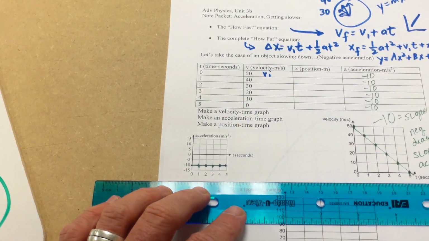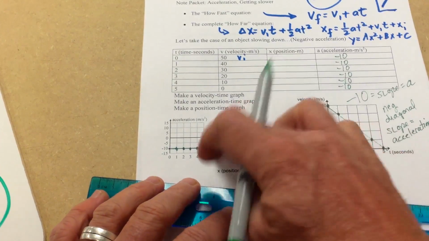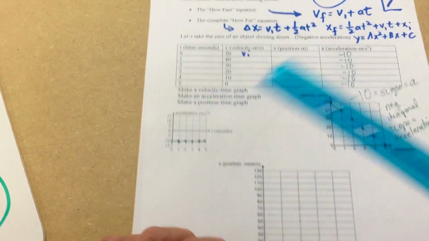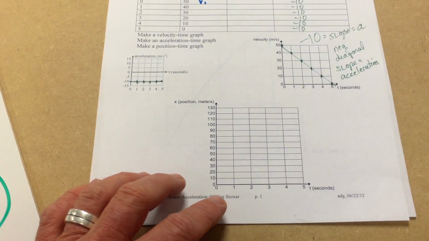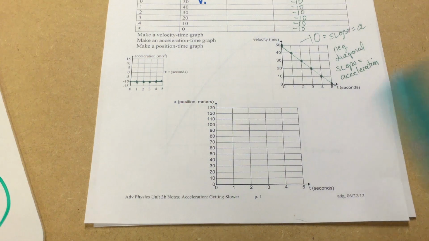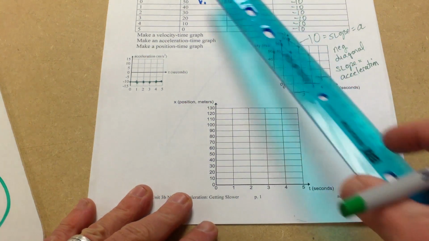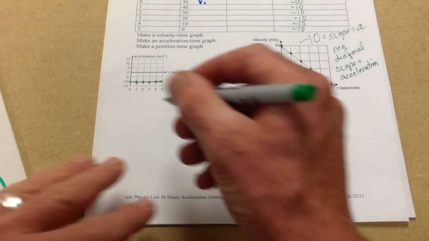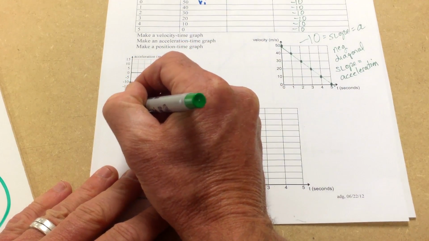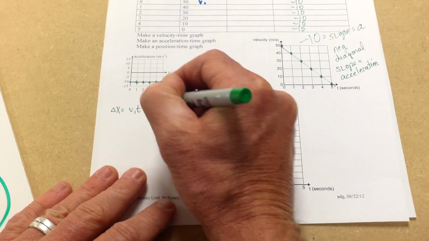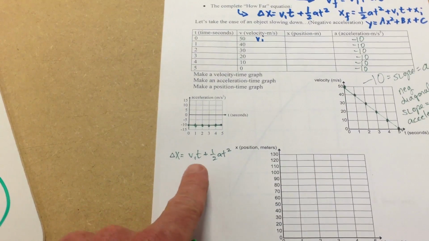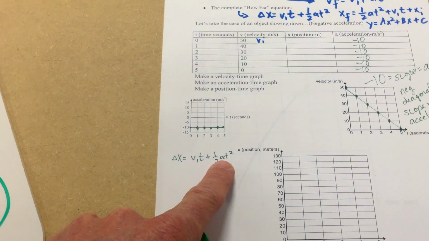We've got two of our graphs, the AT and the VT, but what about the position time graph? We can get the points for that by using our how far equation. Delta x equals VI t plus 1/2 AT squared. There's my general equation. Can you see it there?